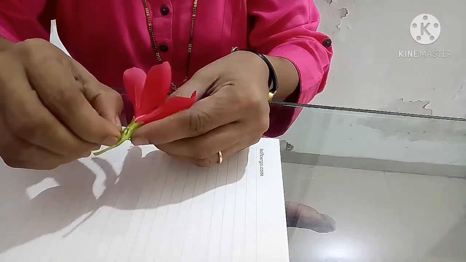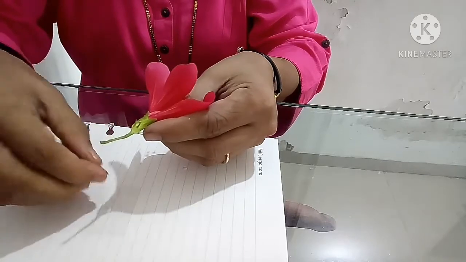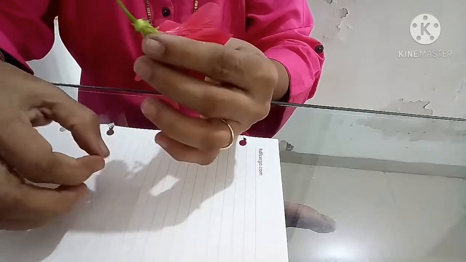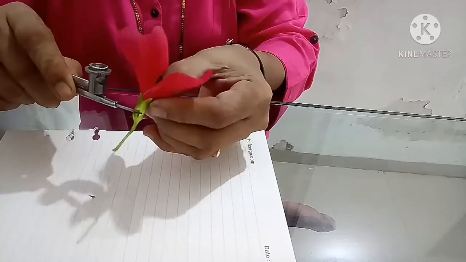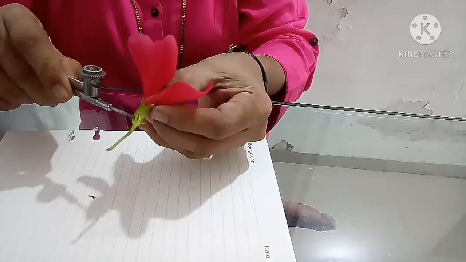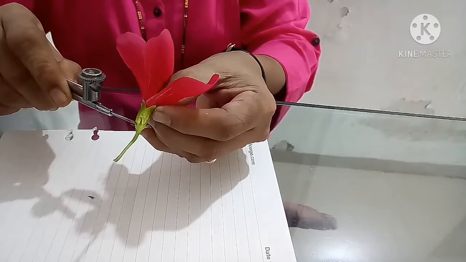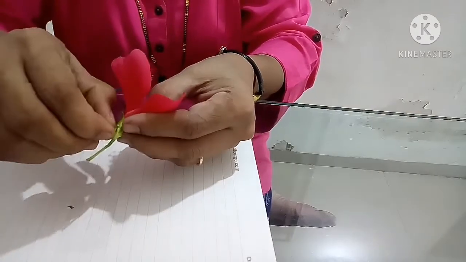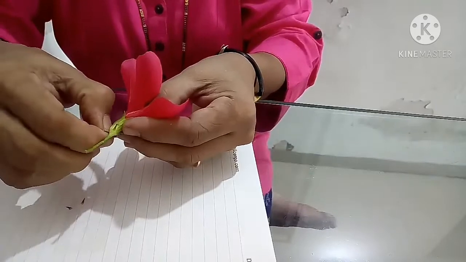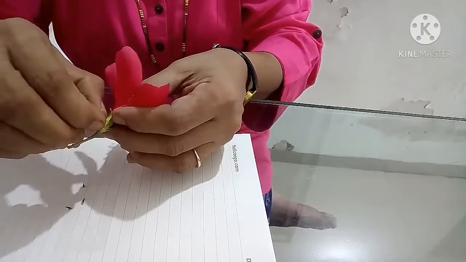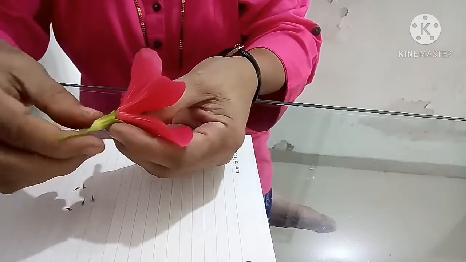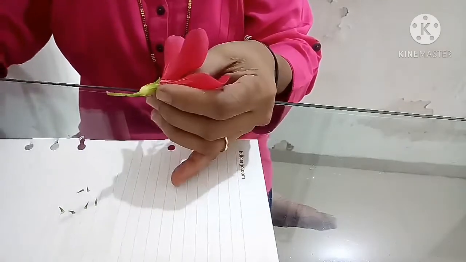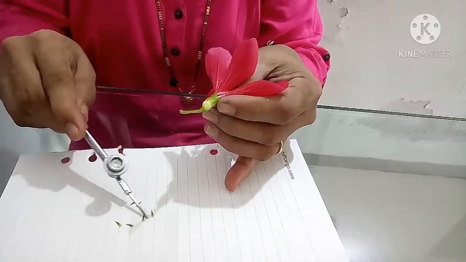Now I am removing this, I don't have forceps also at home, so I am removing this epicalyx. You can see here a small thing which is green in color, which is the epicalyx. So this is the epicalyx. I am removing it. Afterwards I will stick it on a piece of paper so that you can understand the different parts of the flower very easily. Now I have removed this epicalyx, you can see it over here.